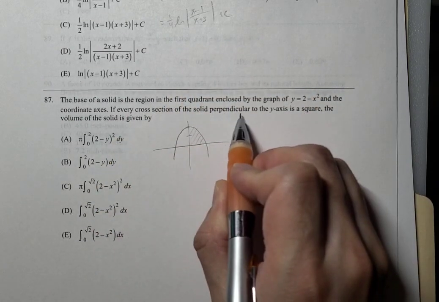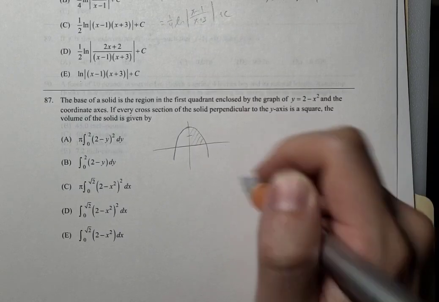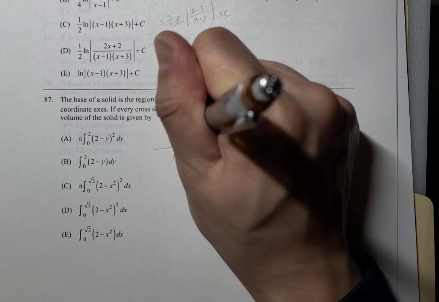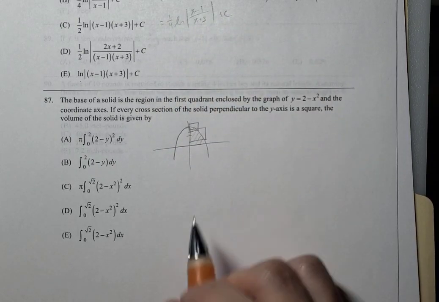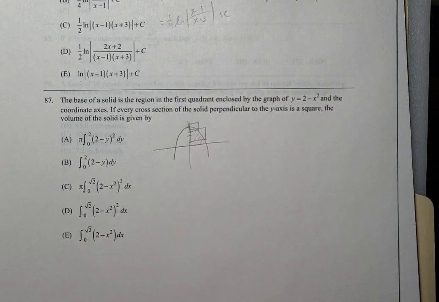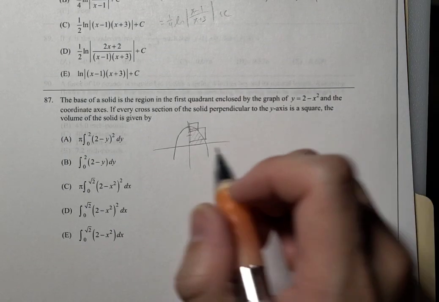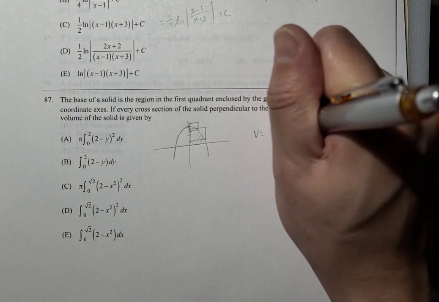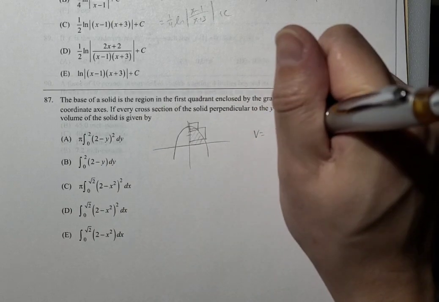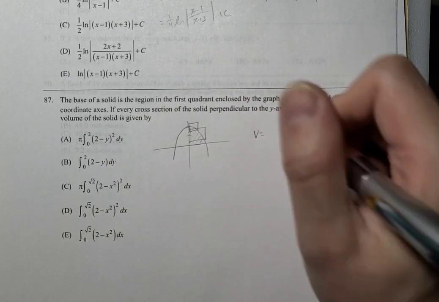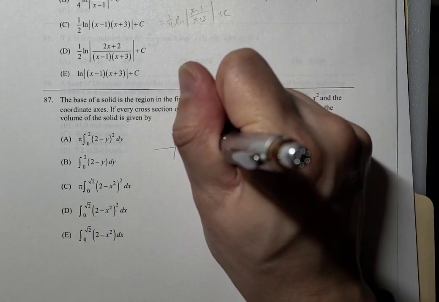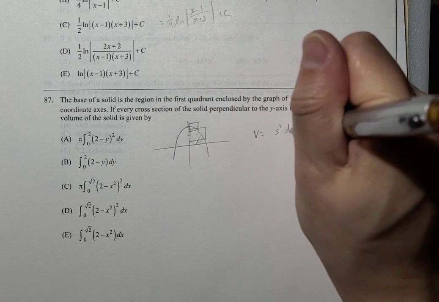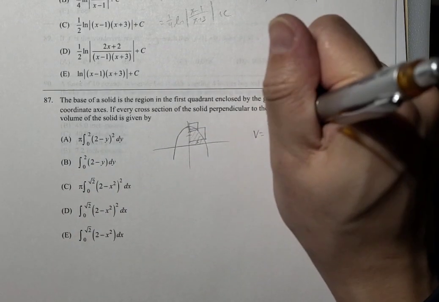Cross section perpendicular to the y-axis is a square. So this guy would be a square here, and this guy would be another square here, something like that. Perpendicular to the y-axis, not the x-axis here. So we need to integrate in terms of y. So the volume would be what? It will be area of the cross section. If we call the length S, it'll be S squared, that's the area of a square, and then some small height dy, and we integrate it.